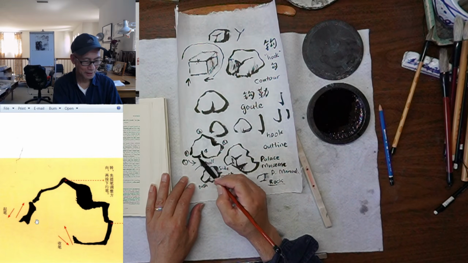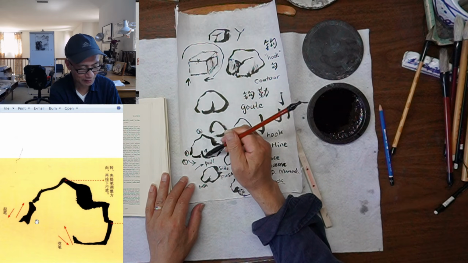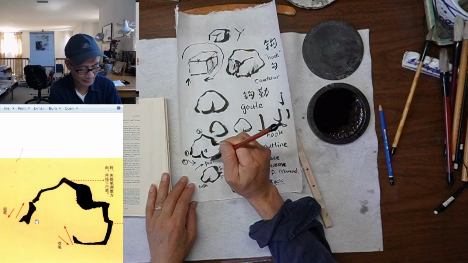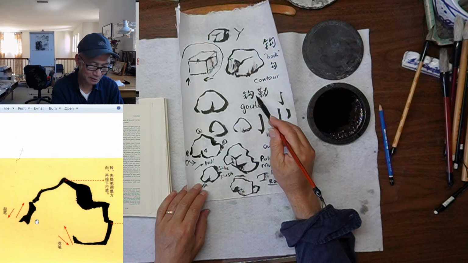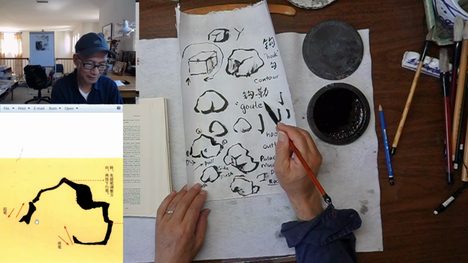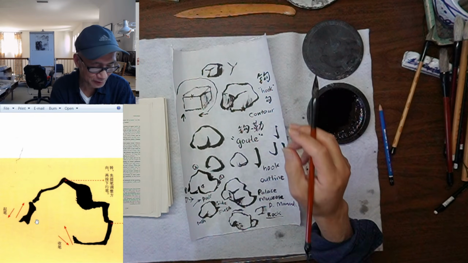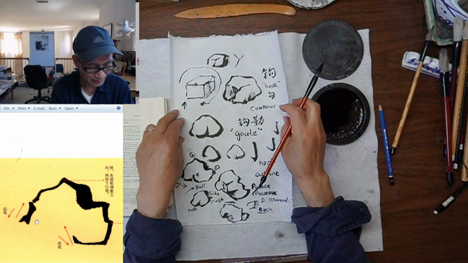So this part could be the other direction, counterclockwise, and this is gou le. So go gou le together. So your first tool in painting rocks is gou le, outline or contouring.